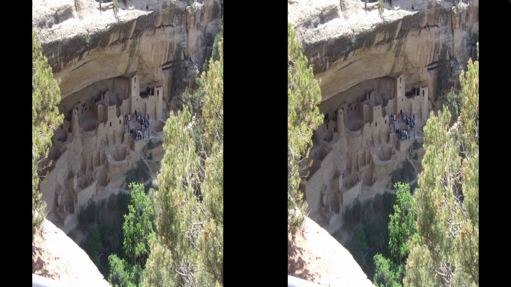This is Mesa Verde National Park in Colorado. The ancestral Pueblo people lived there. Wow. Yeah, and the people there really show the scale of it.